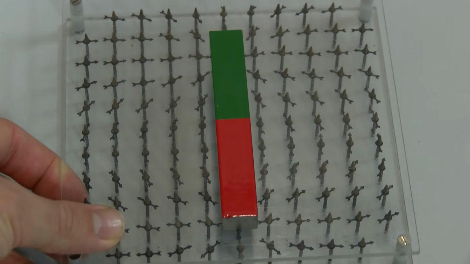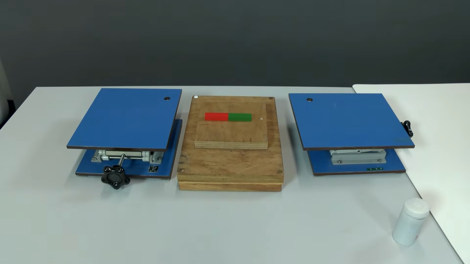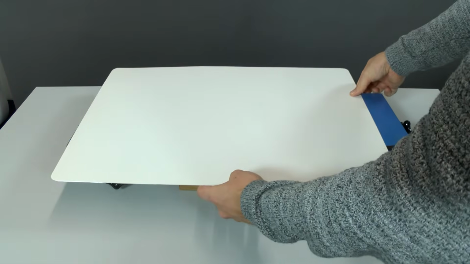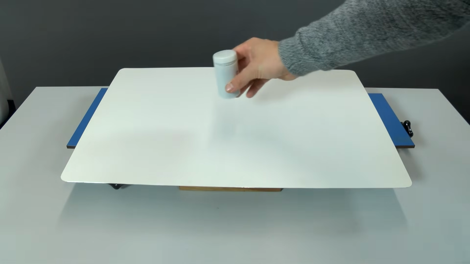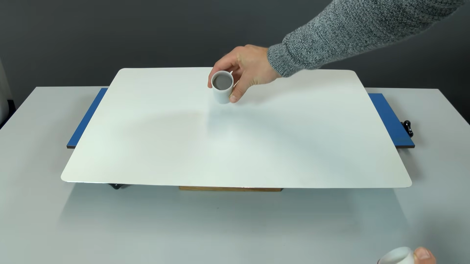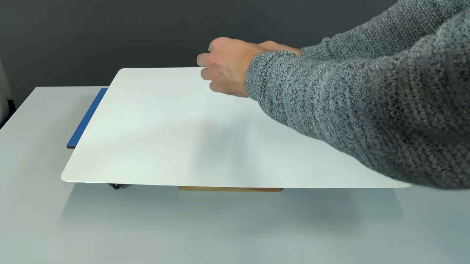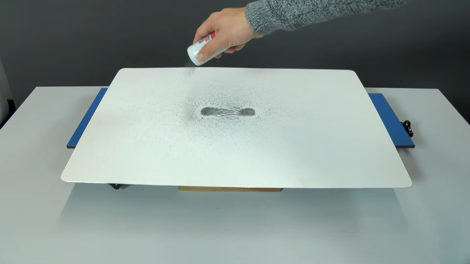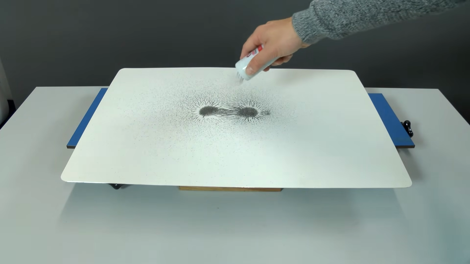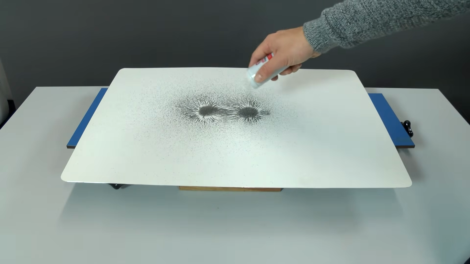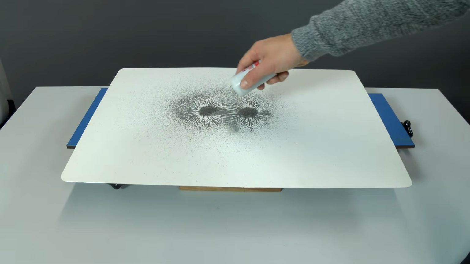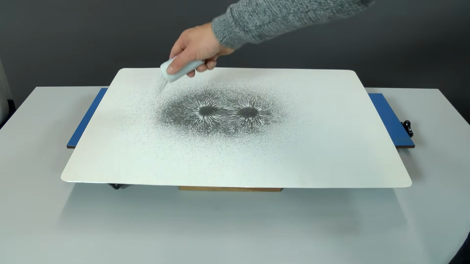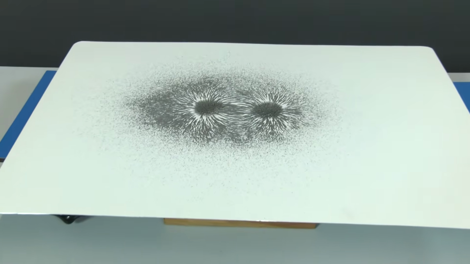The shape of the magnetic field can be illustrated even better by placing a white cardboard over a bar magnet and sprinkling small iron filings on the cardboard. You can see 2 points at which many iron filings are arranged. Below these 2 points are the ends of the bar magnet. The magnetic force is strongest there. Starting from the 2 poles of the magnet, the iron filings are arranged in straight and curved lines.